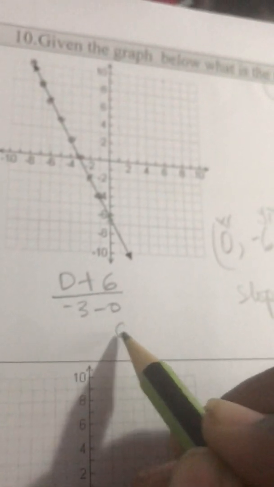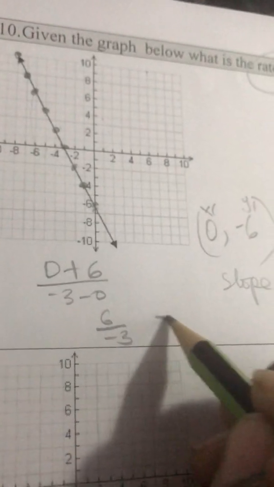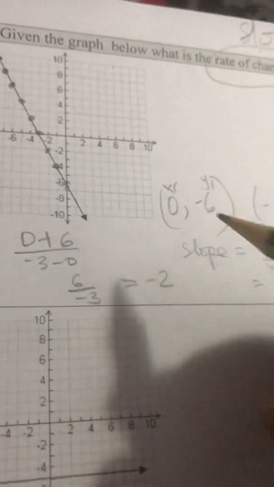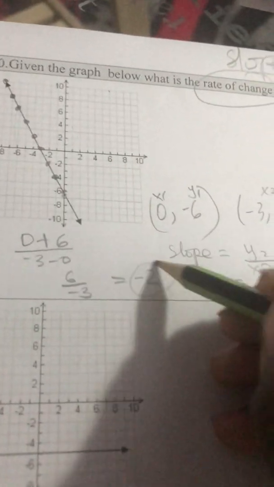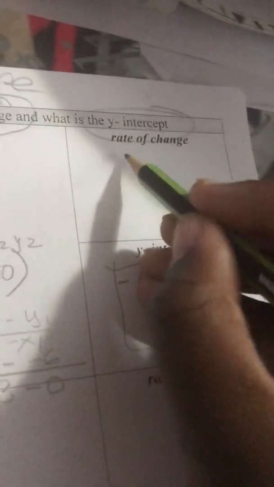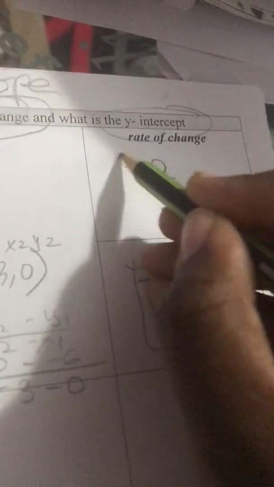Then that becomes 6 over -3, which is -2. How do I know I'm correct? Because my line is going down and my slope is -2. So then I write here my rate of change is just -2.